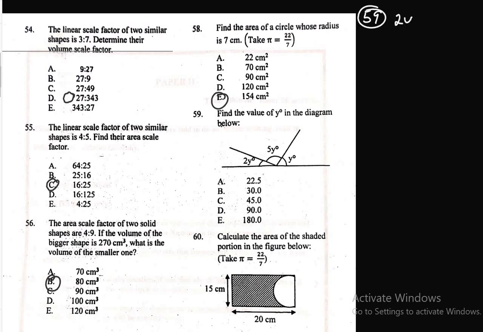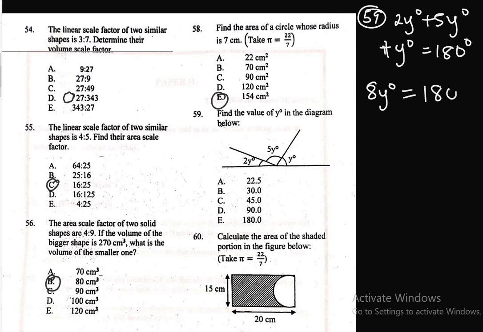So 2y degrees plus 5y degrees plus y degrees must sum up to 180 degrees. 2y plus 5y is 7y plus y will give me 8y degrees equal to 180 degrees.